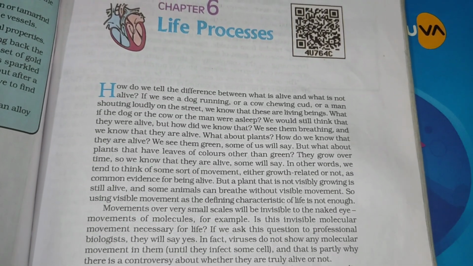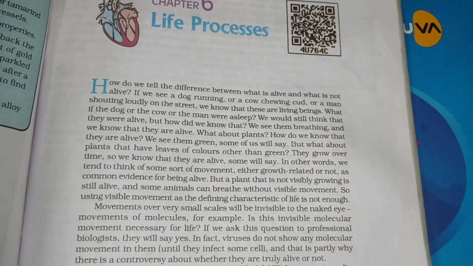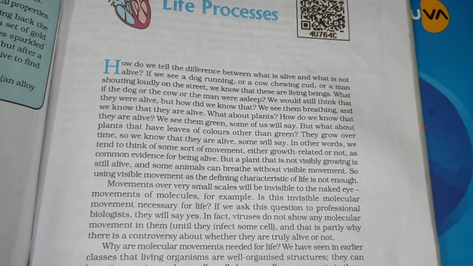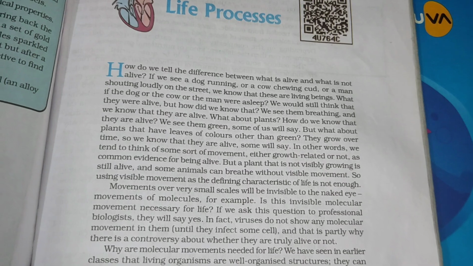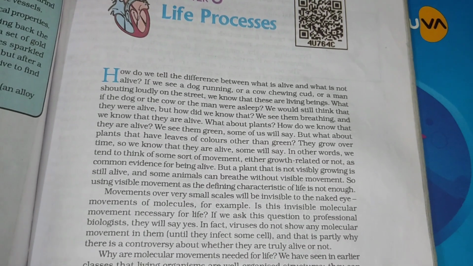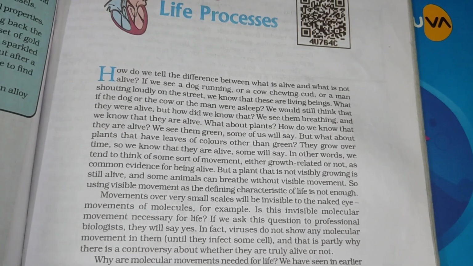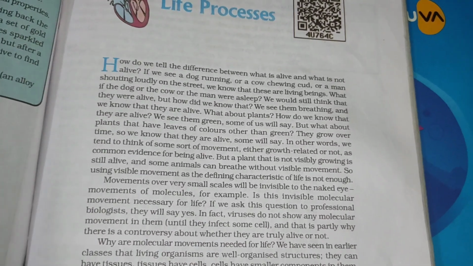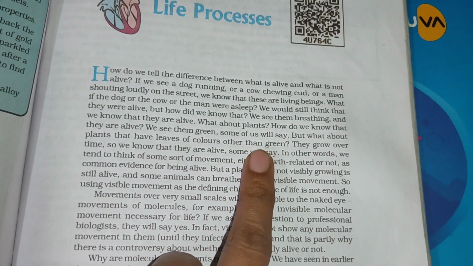How will we know? We will check breathing first. If they are breathing, we all know that they are alive. Then what about plants? They will not move. We cannot find out whether they are respiring or not. If we see that they are green, then we can say it is alive. But what about plants having leaves of colors other than green?